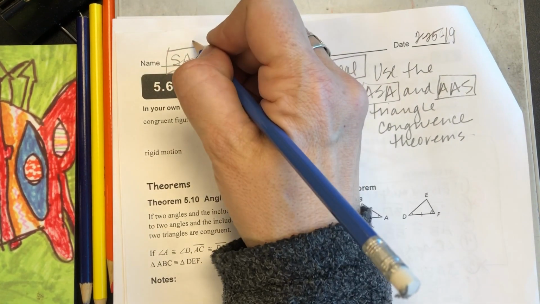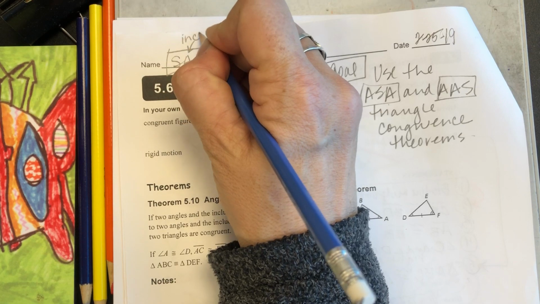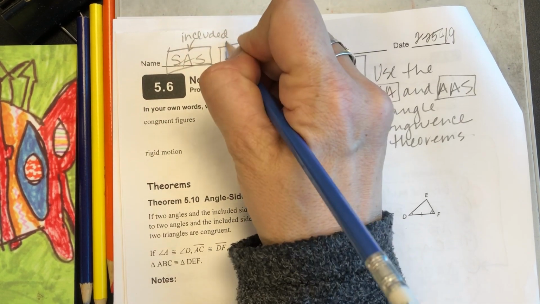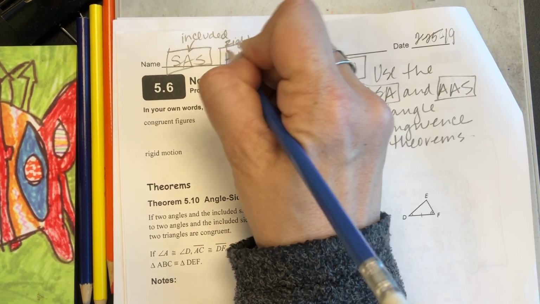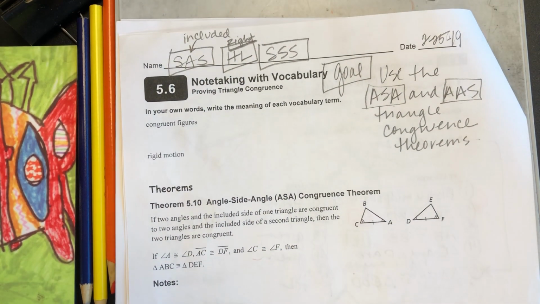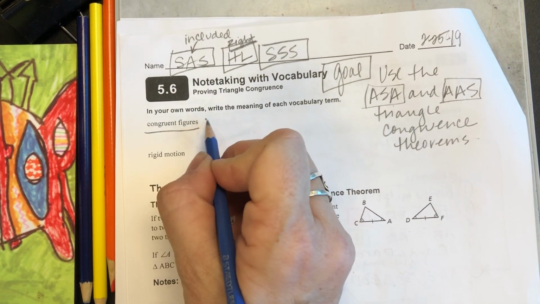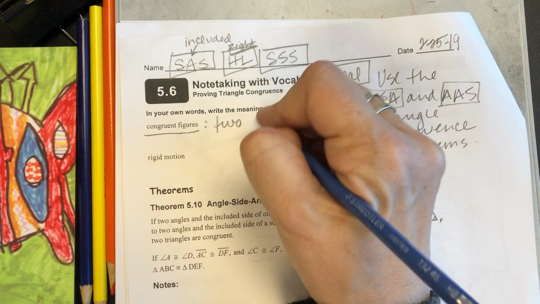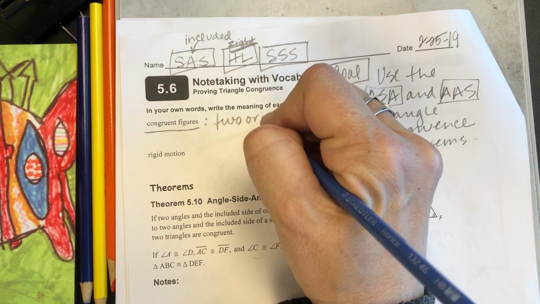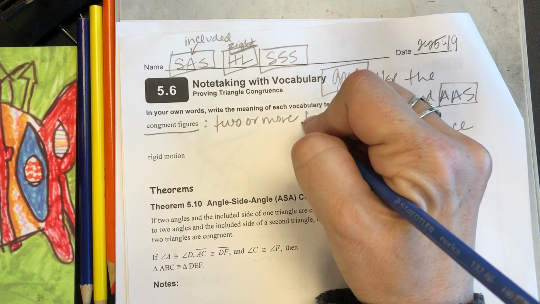In the SAS, it had to be the included angle. HL had to be on right triangles only. And SSS, I think, is pretty self-explanatory. Congruent figures, two or more figures with the same size and shape.